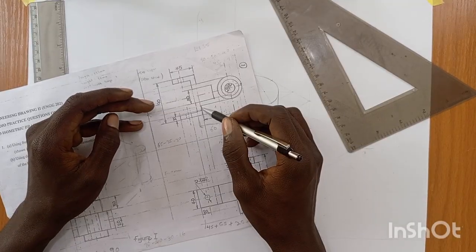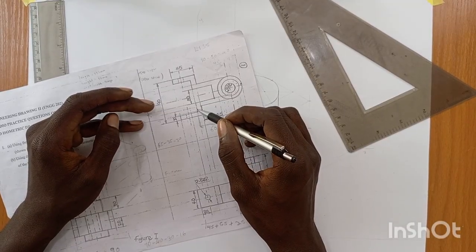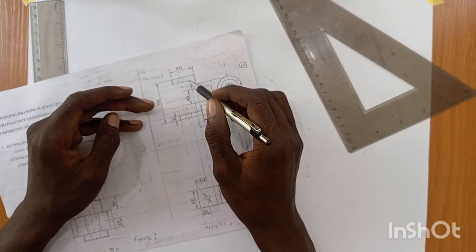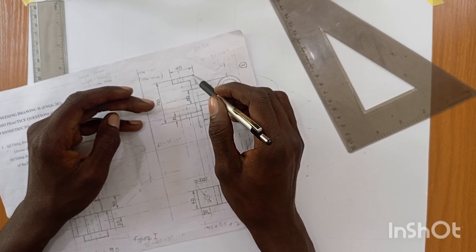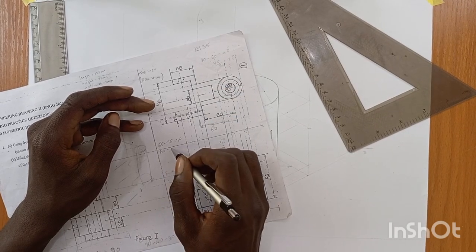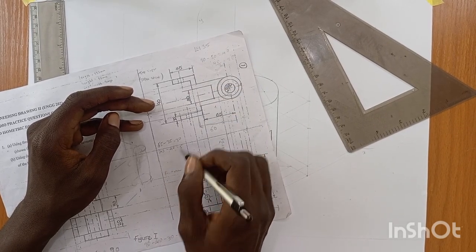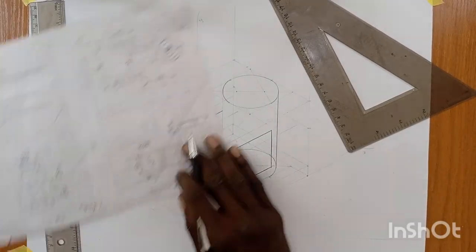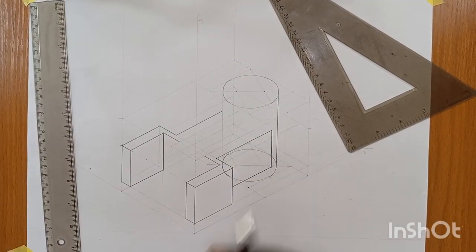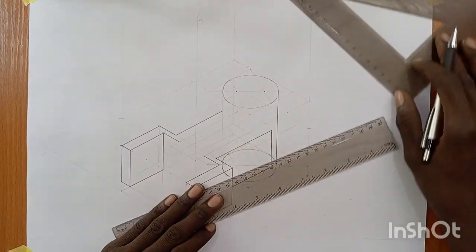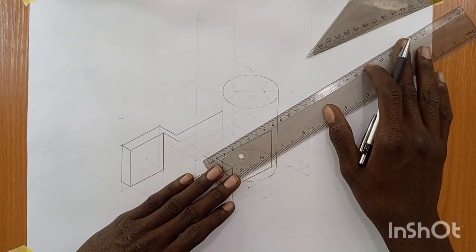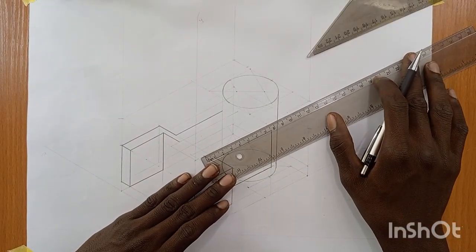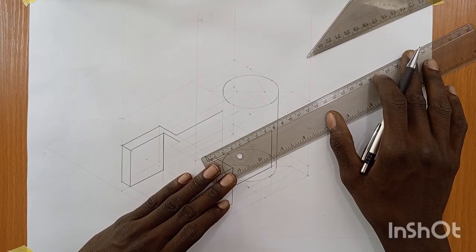Right? Now, we have an additional 5 from here to here. As you see, here to here is 45, here to here is what? 40. So 45 minus 40 is equal to 5. When we add this, 30 plus 5, we have 35. Therefore, the length here, we are going to extend it to, sorry, 35 millimeter. So now, I'm going to measure this length of 35 millimeter inward.